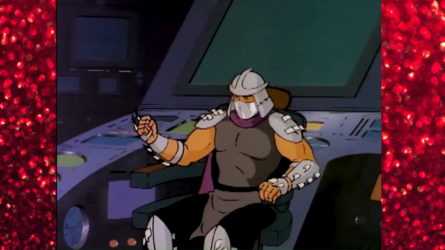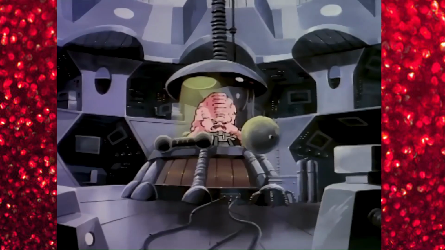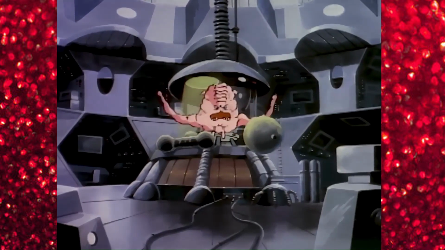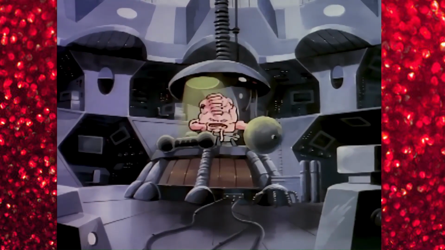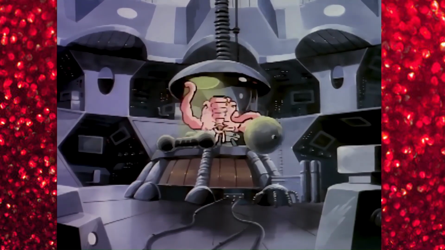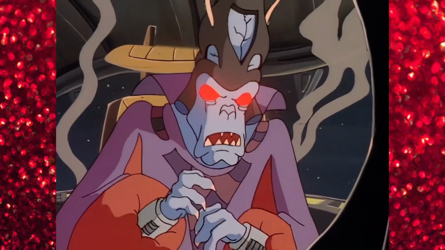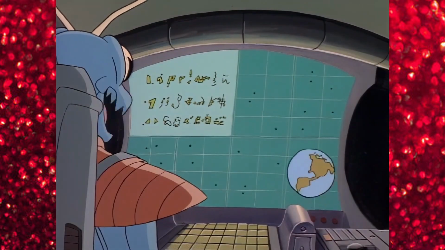Then there's the main villain, the Shredder, the arch enemy of Splinter, who commands the Foot Clan to take over the world. Then there's Krang, the second villain, who's basically like a brain-looking alien thing that also wants to take over the world just like Shredder. And finally, for the last 2 seasons, it was Lord Dregg, who is also another alien just like Krang that wanted to take over the world.